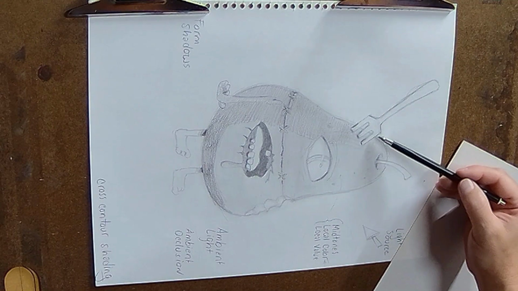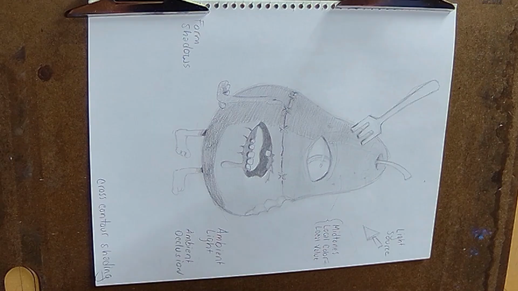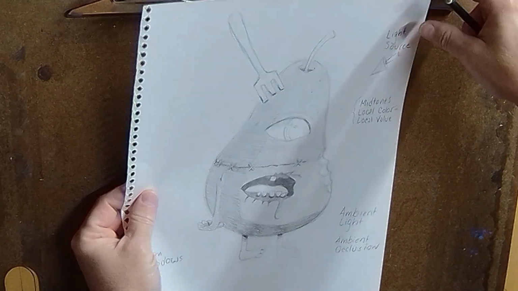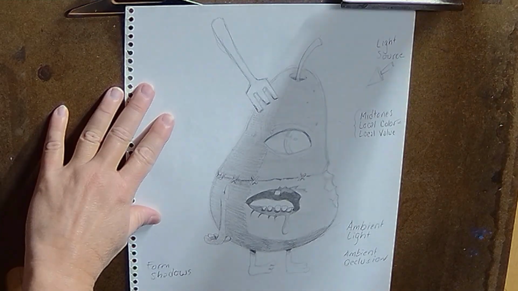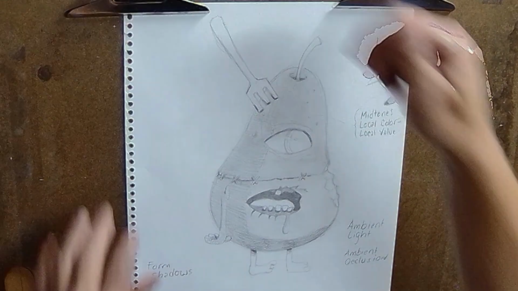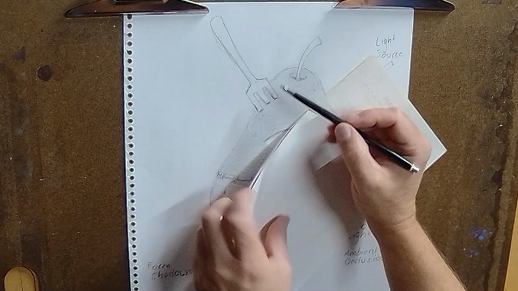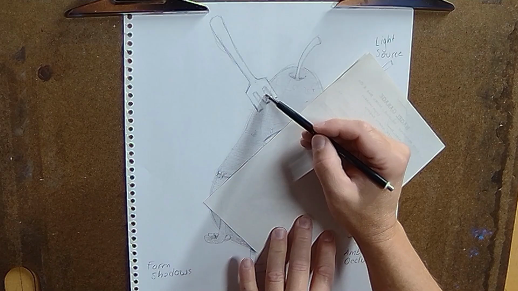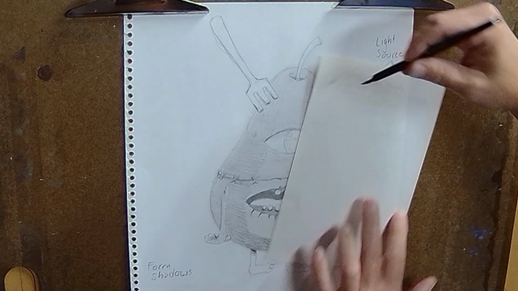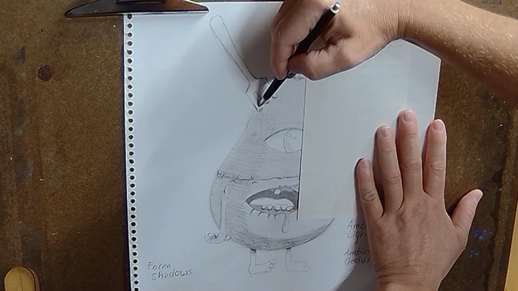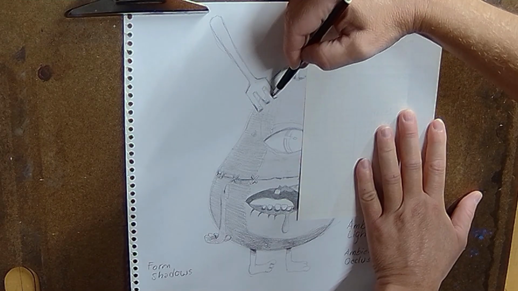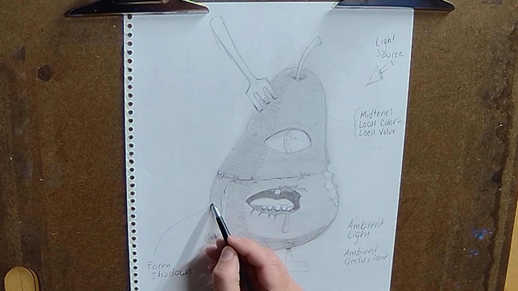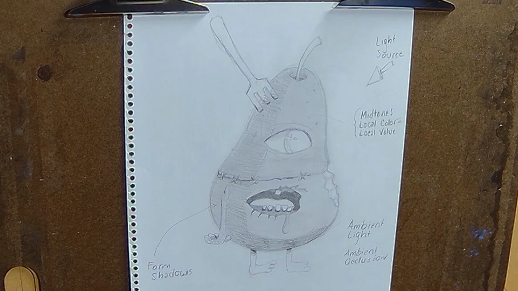So the fork being on the backside of the pear that is in shadow, the form shadow, that probably means that about here, here, those parts of the fork will also be in shadow. So that is the form shadow.